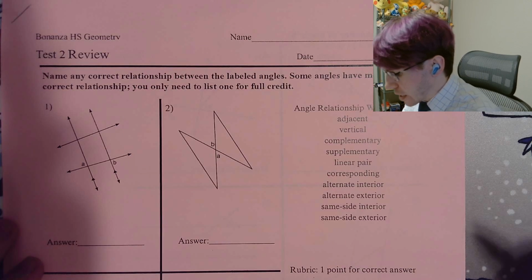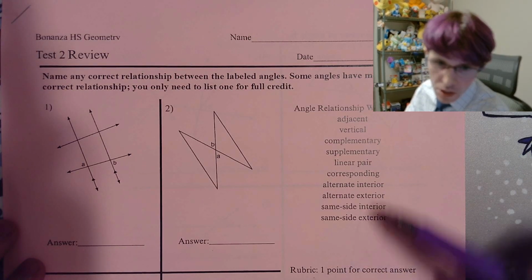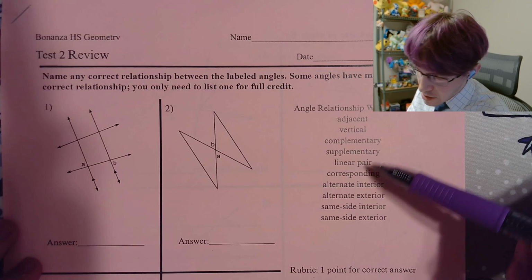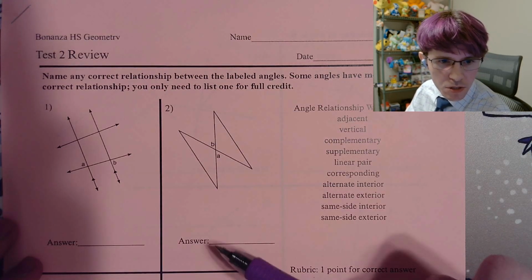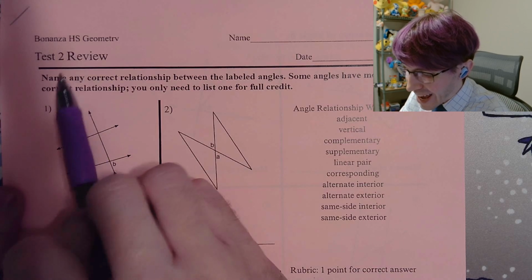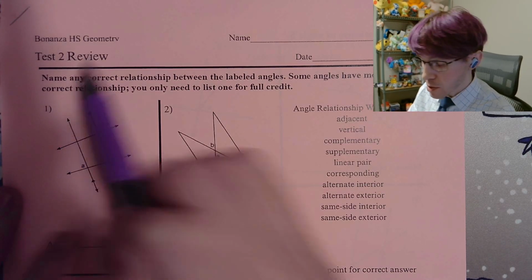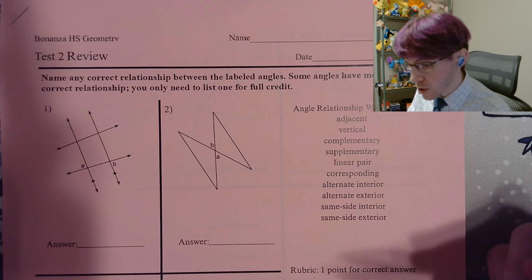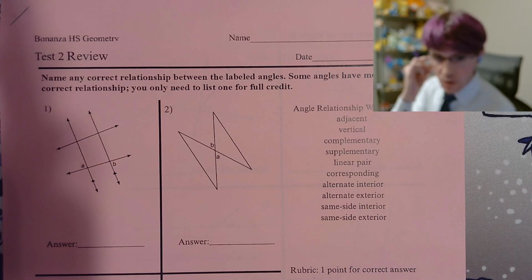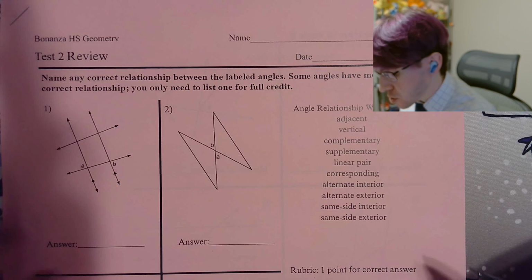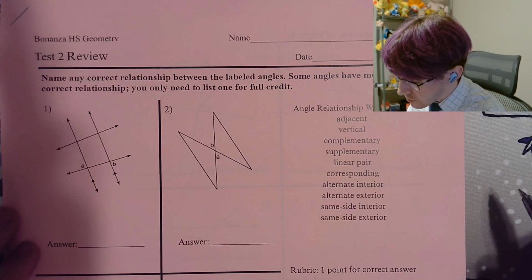We're doing angle relationship word bank first. So basically, all of these words could possibly apply to the answers here, but you only need to name any correct relationship. So there's some questions where there's actually more than one correct answer. However, other ones do have just one right answer. So just a quick little note on any of these problems.